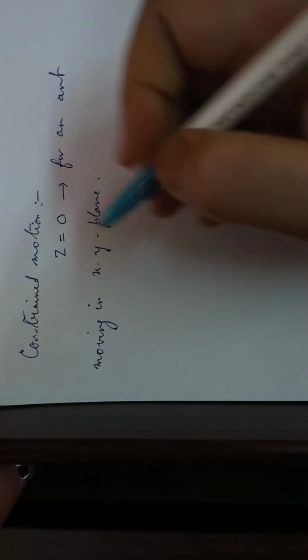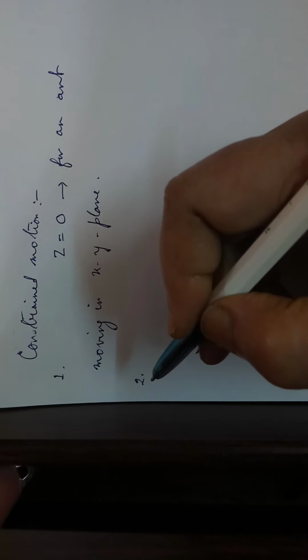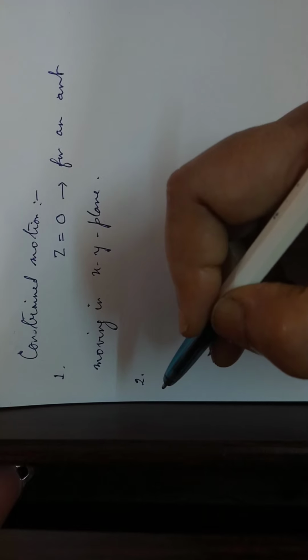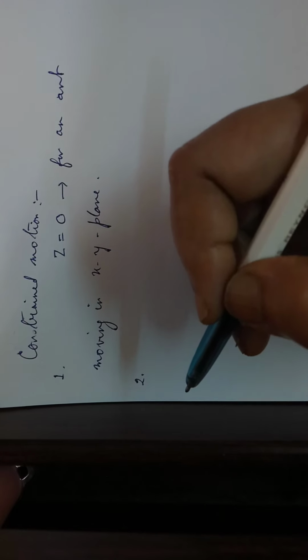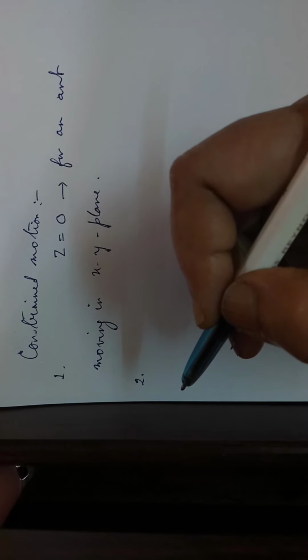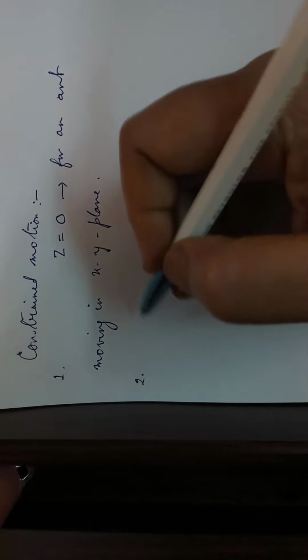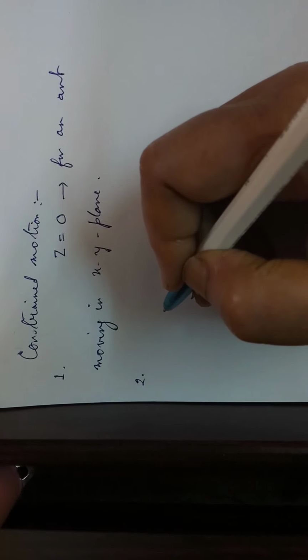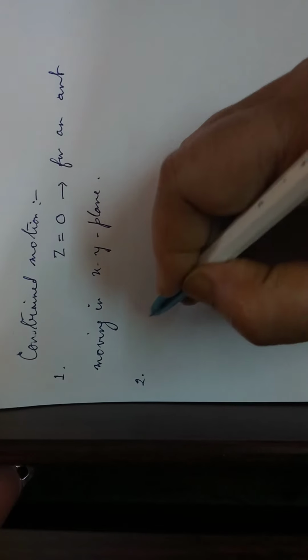Suppose while watching a circus, a performer is moving on a rope tied in the x direction. So what is the constraint for that performer who is moving in one direction? The performer is restricted to move only in one path, in one direction. The others are 0.